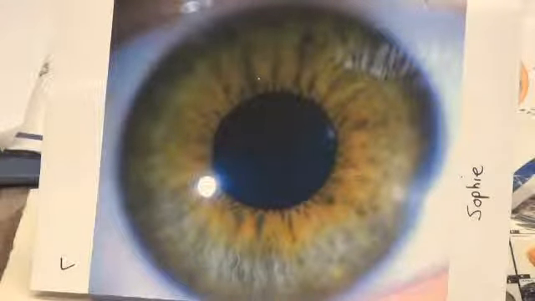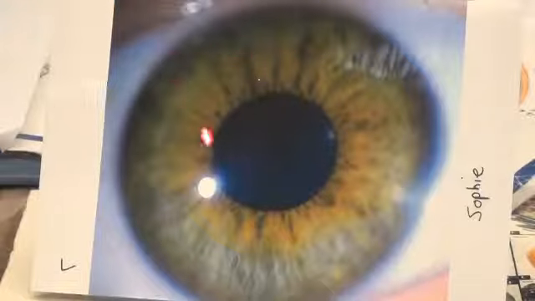How's it looking through the camera there? More orange? More orange. Okay. Yes. Yeah, I'd say definitely could be sulfur. The lighting on the camera. Yeah.